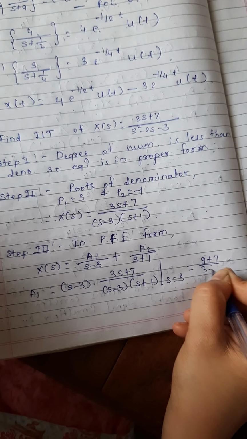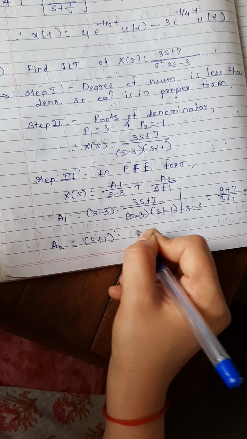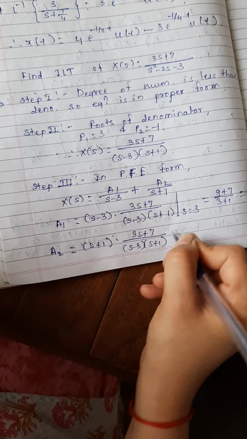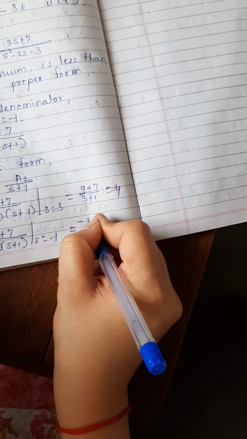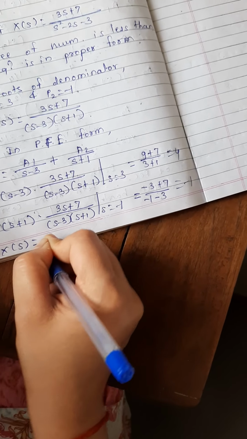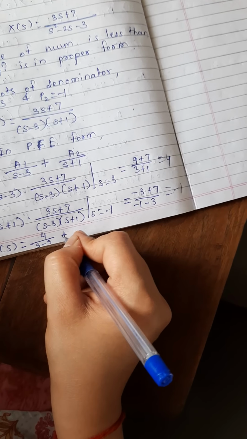(9 + 7)/(3 + 1) is 4. So the value of coefficient a1 is 4, and the value of coefficient a2 is (s + 1)(3s + 7) / ((s - 3)(s + 1)) at s = -1. So we calculate this value as (-3 + 7)/(-1 - 3), it is -1. So we can write this equation as X(s) = 4/(s - 3) minus 1/(s + 1).